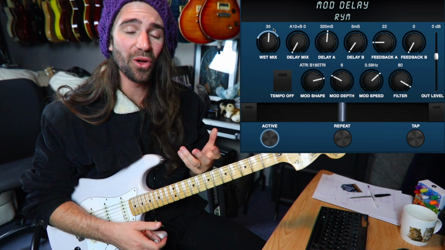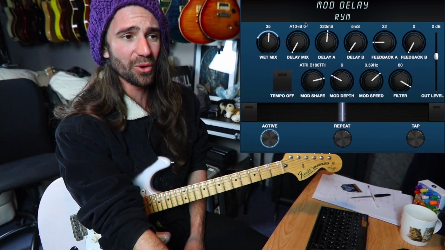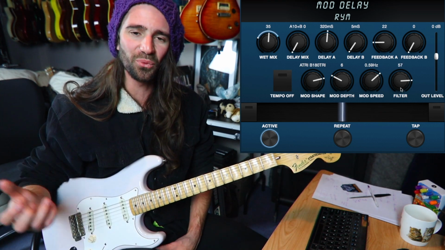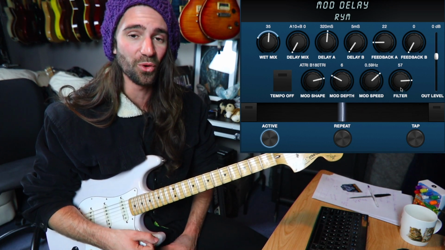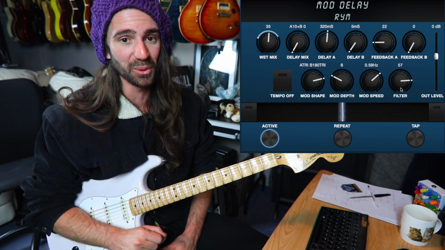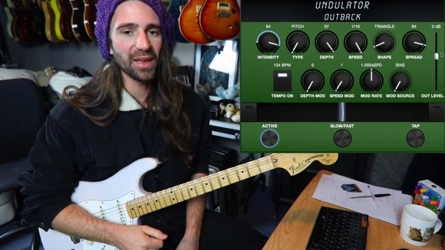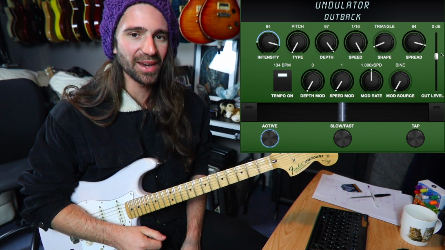And having control over the actual delay tone using the filter control, 80 may be a little bit high, but it lets you roll off a bunch of high end if you want to get those warm analog style delays, which I absolutely love. My absolute favorite effect in the H9 though is the undulator algorithm.